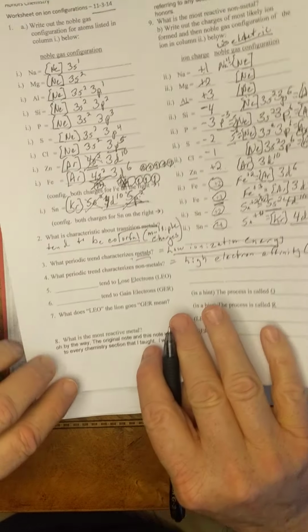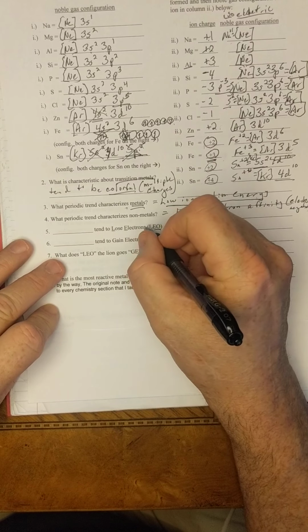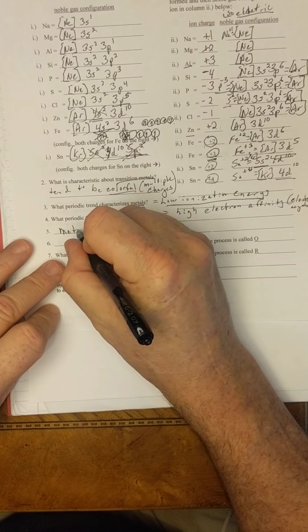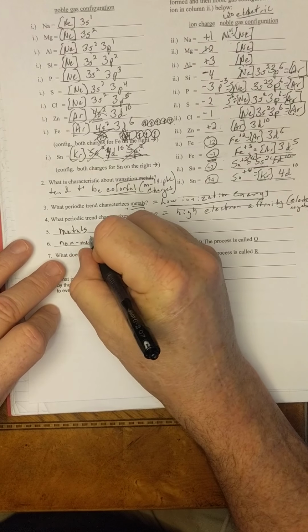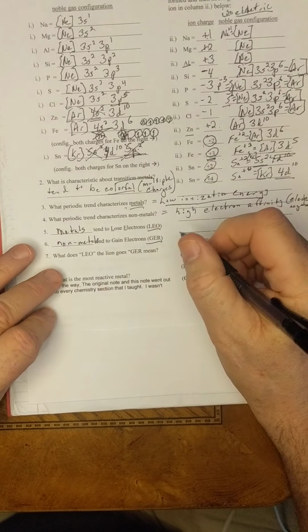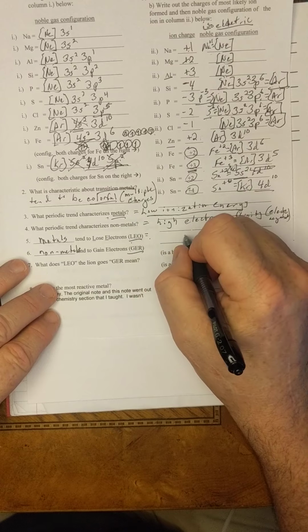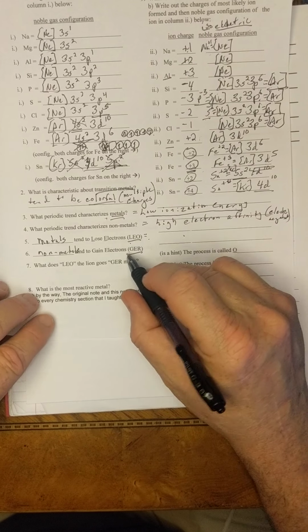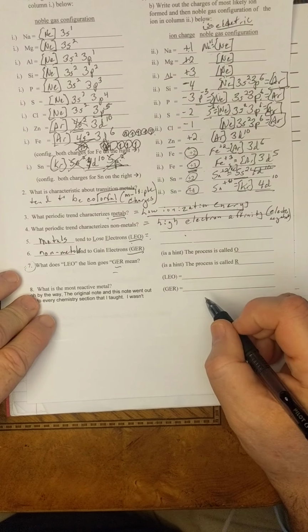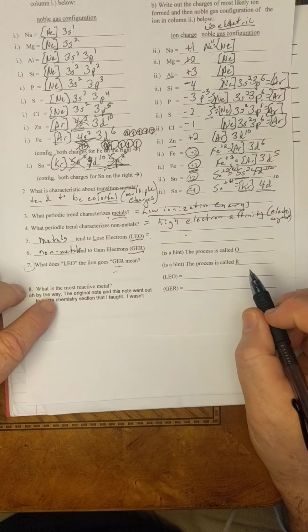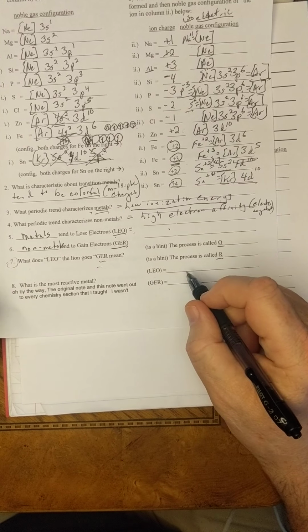Okay, we go back to our Leo the Lion goes grr. Metals tend to lose electrons. Non-metals tend to gain. Okay, and remember, LEO stands for losing electrons is oxidation. This is the next one. GER means gaining electrons is reduction. The process is called oxidation for LEO, and the process is called reduction for GER.